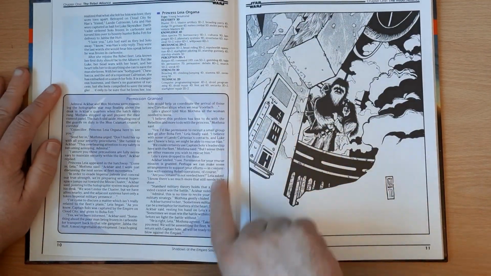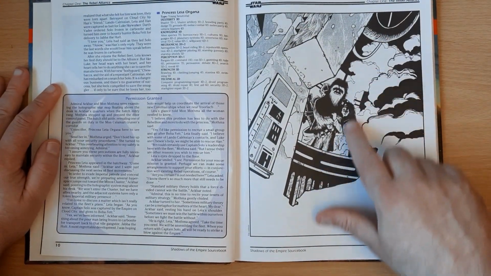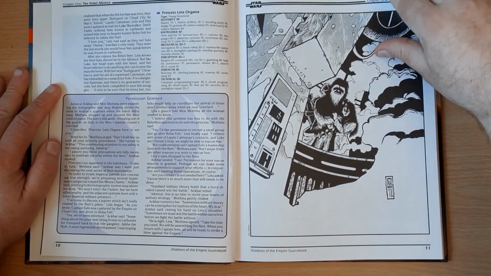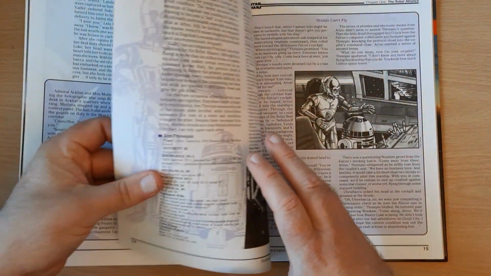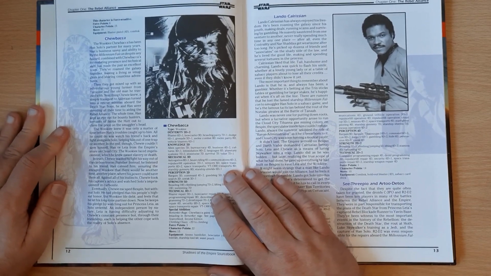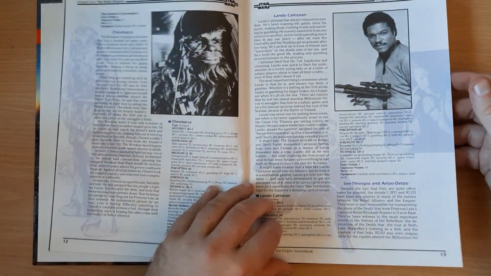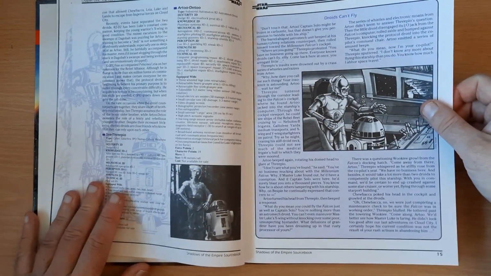along with a small story sort of detailing things, and a nice piece of artwork there of her and Chewbacca watching Han be lowered into the carbonite pit. We've got Chewbacca, who never changes too much. We've got Lando, C-3PO and R2-D2 as usual.